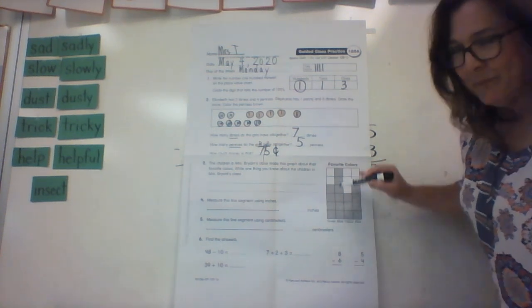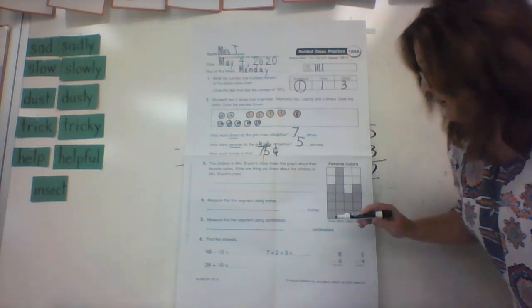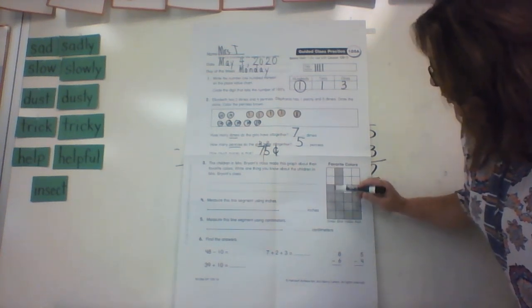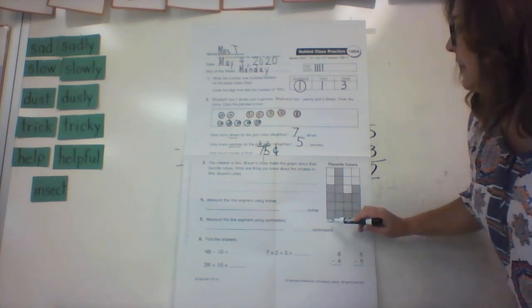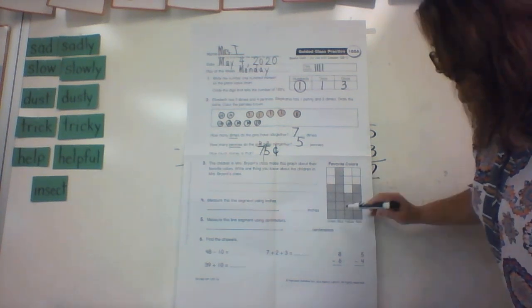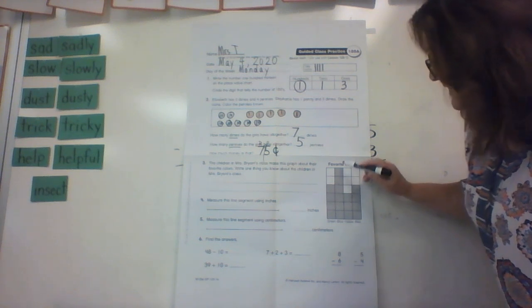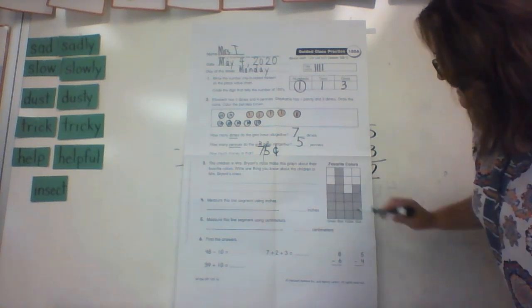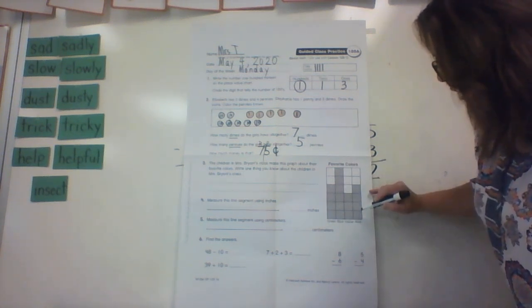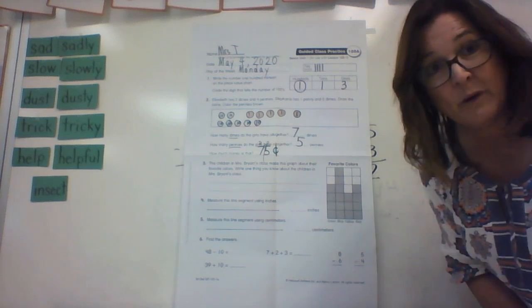The children in Mrs. Bryant's class made this graph about their favorite colors. Write one thing you know about the children in Mrs. Bryant's class. Oh, what do you know? Let's see. 1, 2, 3, 4 children like green the best. 1, 2, 3, 4, 5, 6 children like blue the best. 3 children like yellow. 4 like red.